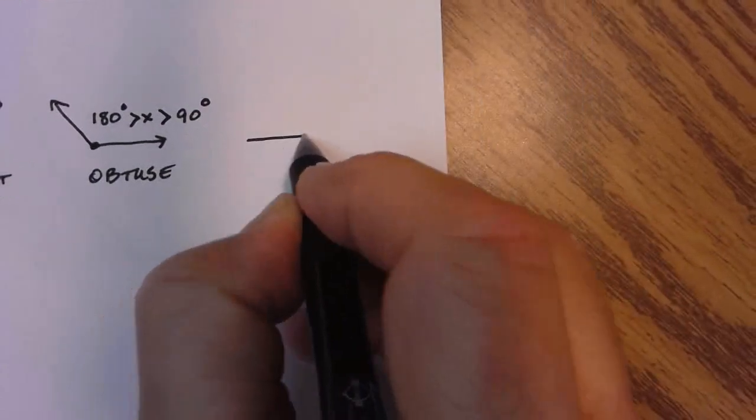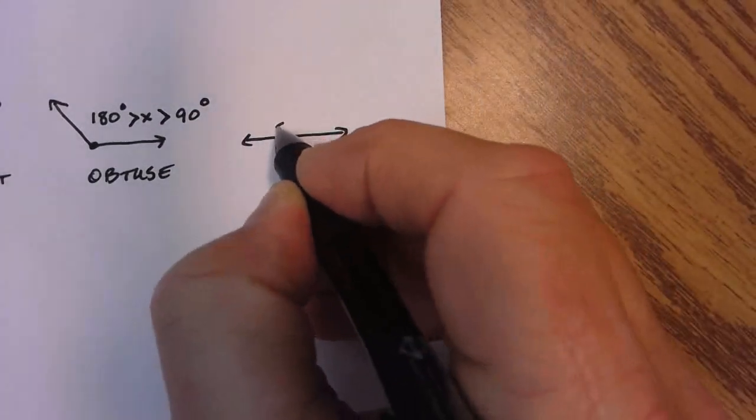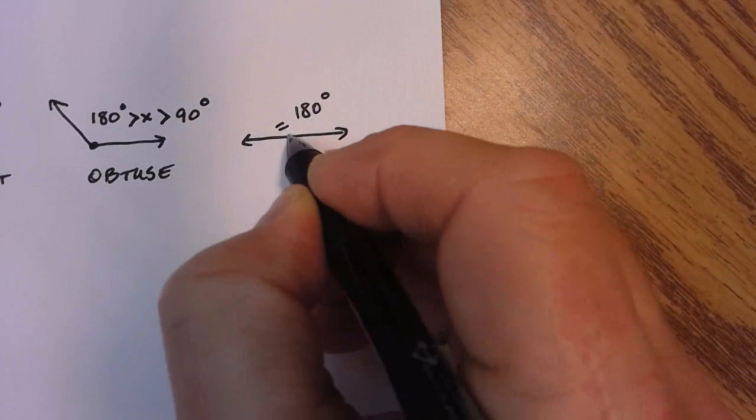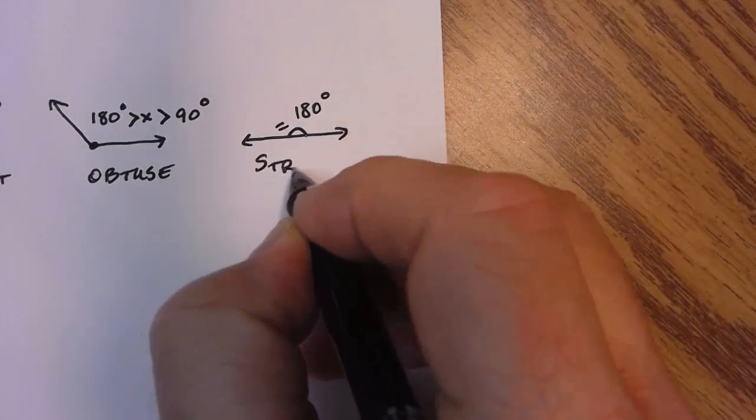And then finally, if you have an angle that measures exactly 180 degrees, this is called a straight angle.